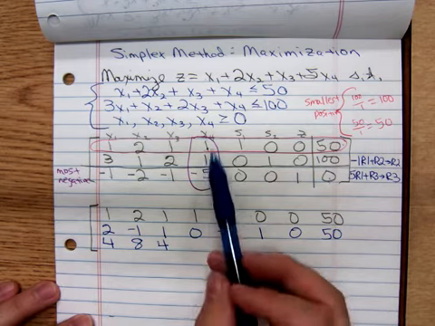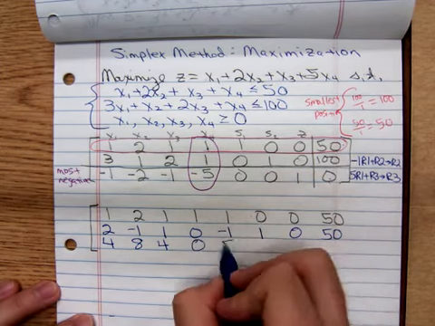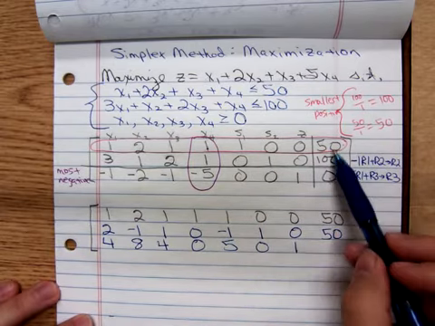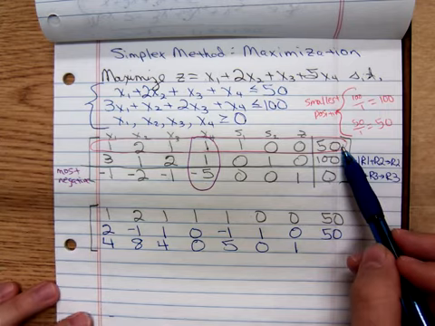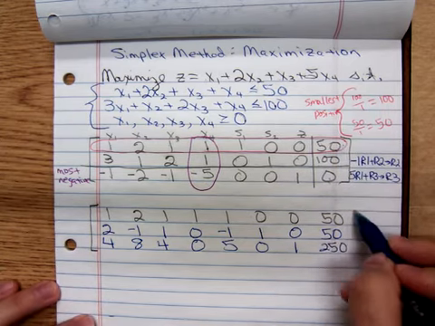Multiply by 5 and add it. Multiply by 5 and add it. Multiply by 5, that gives me a 250. Add it to 0 to give me a 250.